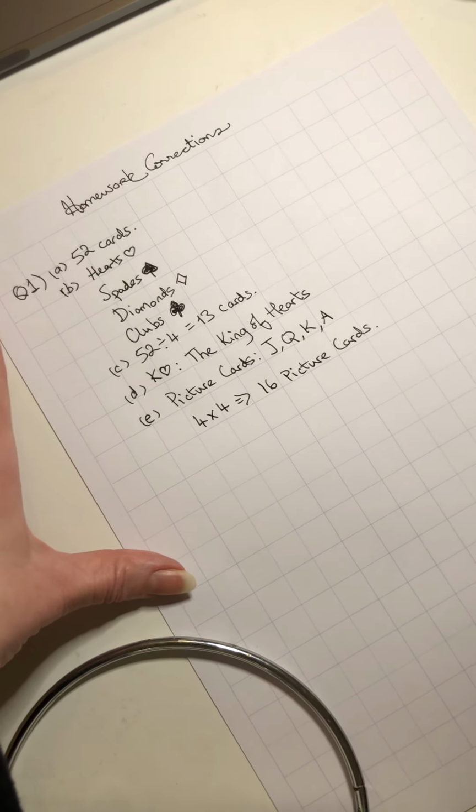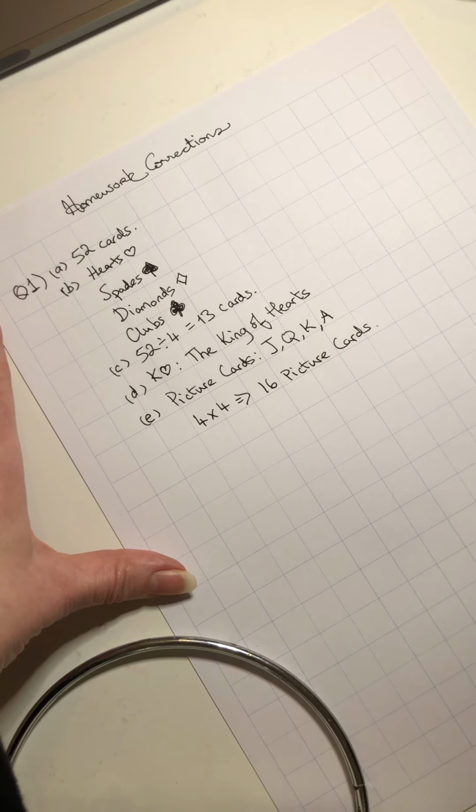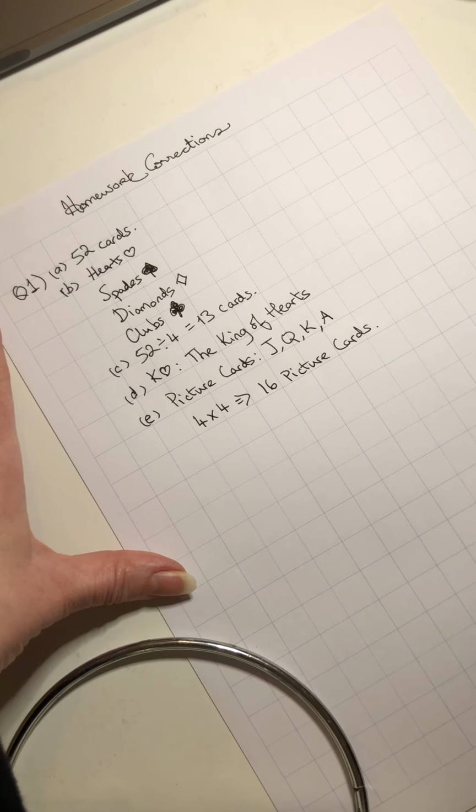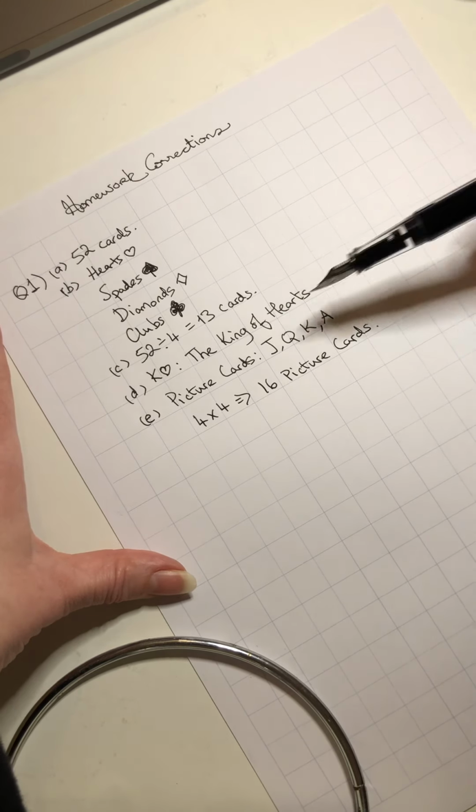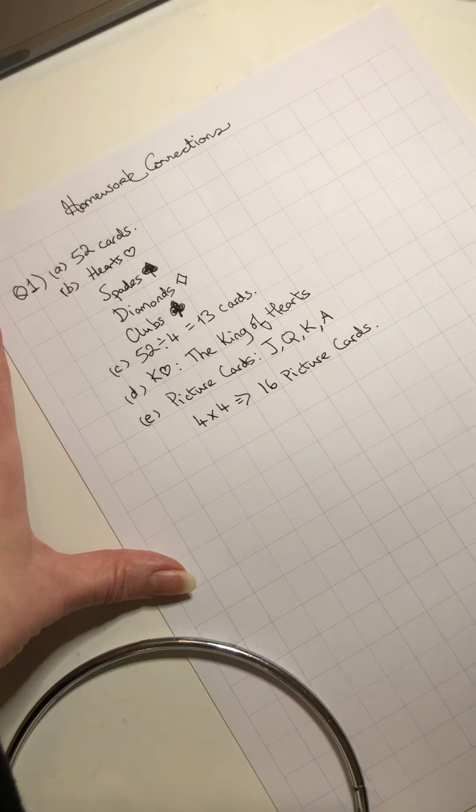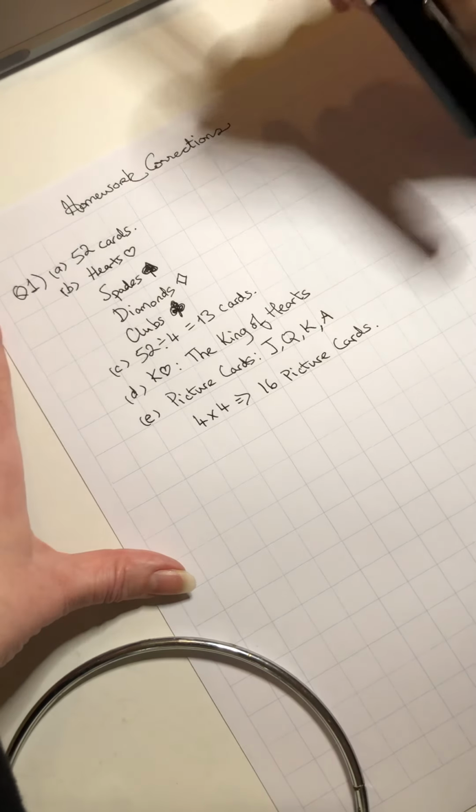Okay, so some knowledge on card playing there, and later when we do, probably in second year, a little bit more with probability, we will revise the deck of cards, and you will actually be expected to know the names of the suits, how many cards there are, and we'll be using that to answer some probability questions.